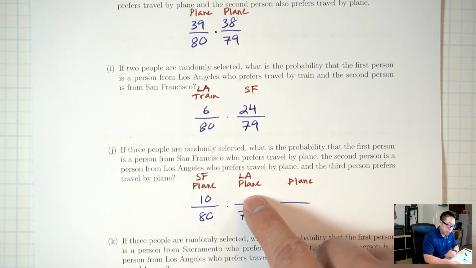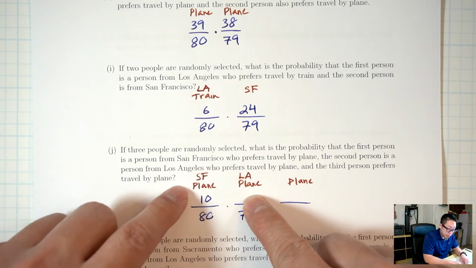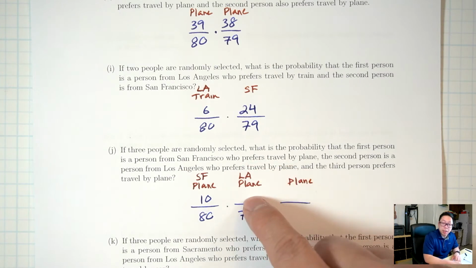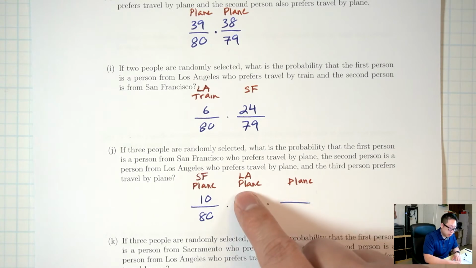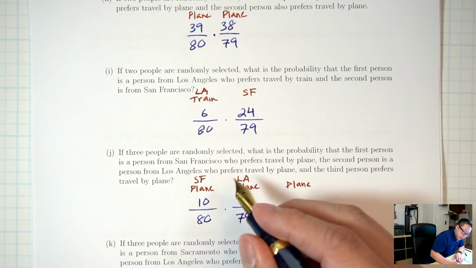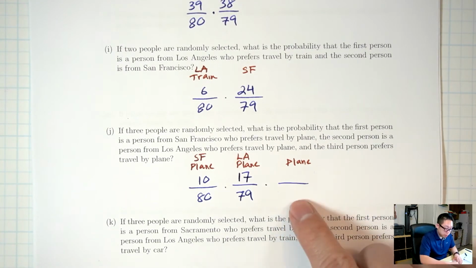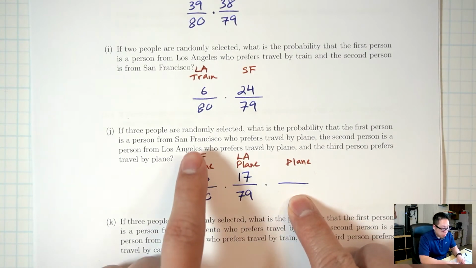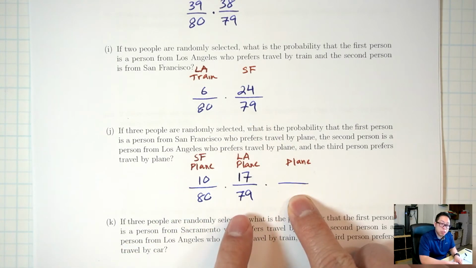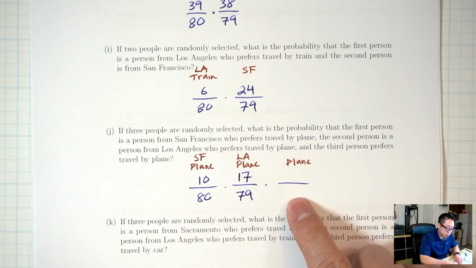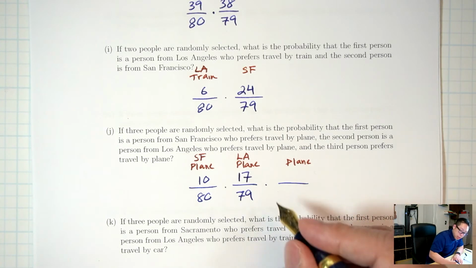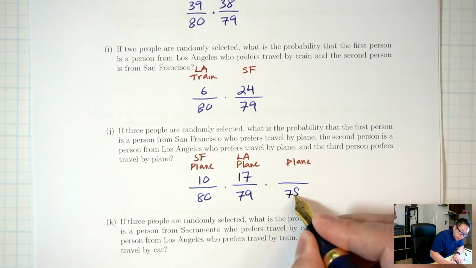Okay, and here's where you think. Have I used any LA plane yet? I have not. I used SF plane, but I haven't used any LA plane yet, which means I should still have the full 17. So you don't reduce by 1, so we're still at 17 here. For the third fraction, for the bottom, I have 2 persons already, so I should be down by 2. So for the third fraction, we should be down to 78 total people.